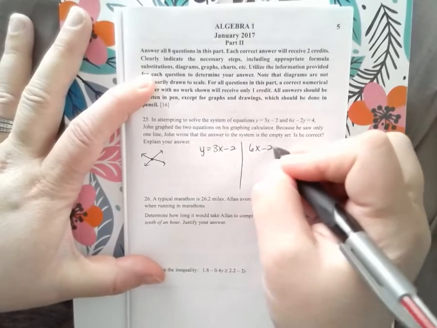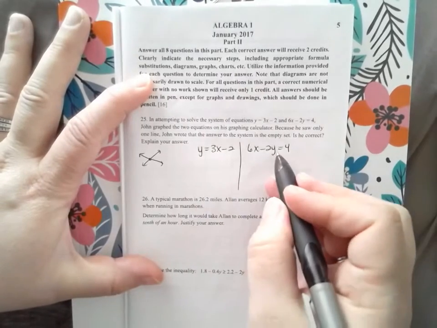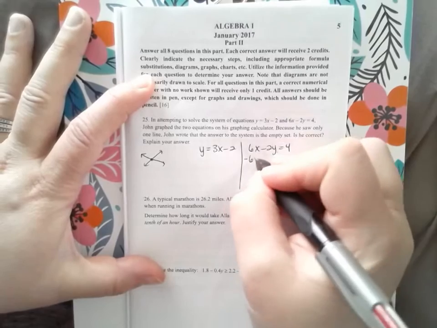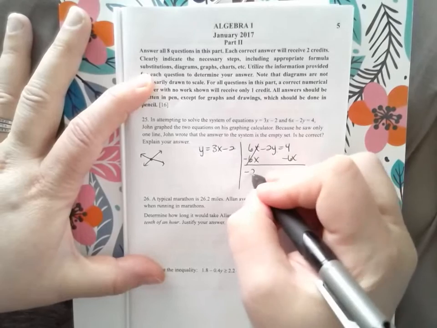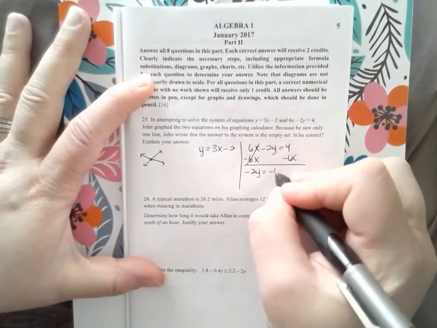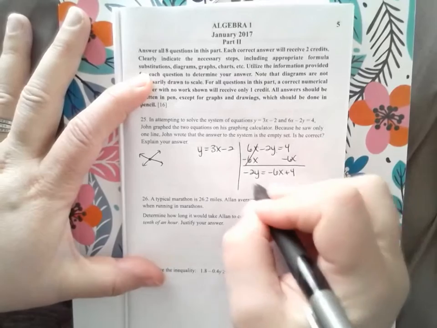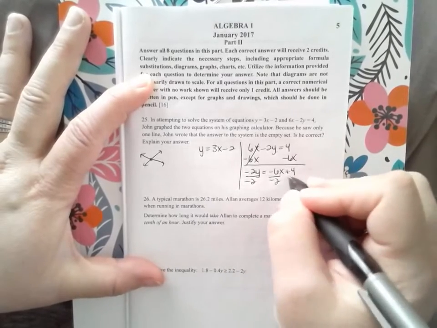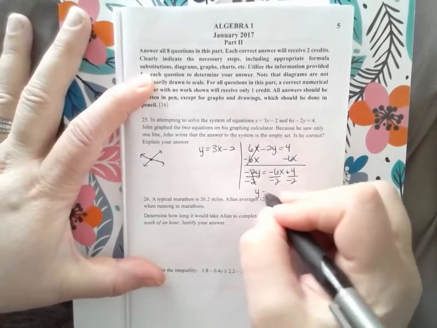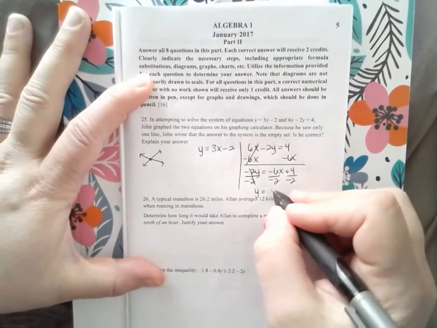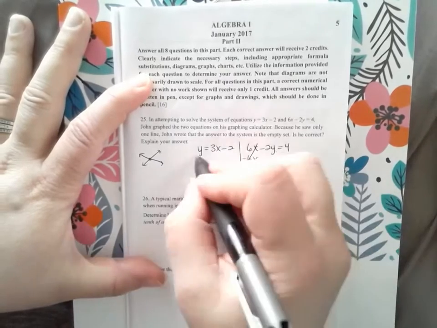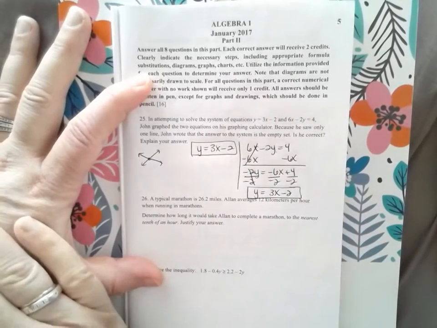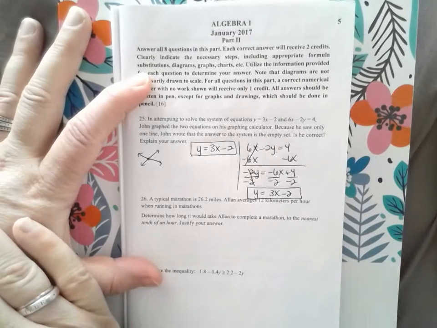This would make a whole lot more sense if the second equation was solved for y. To get y by itself, I'm going to subtract 6x. And then I'm going to divide by -2. And what you're going to see happening, -6 divided by -2 is 3x minus 2. He only saw one line because he only has one line. They're the exact same thing, just written in a different way.